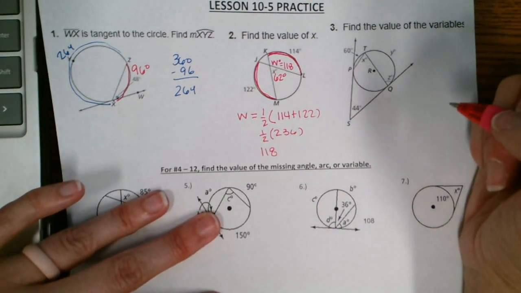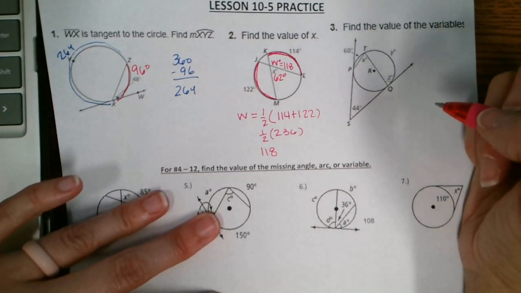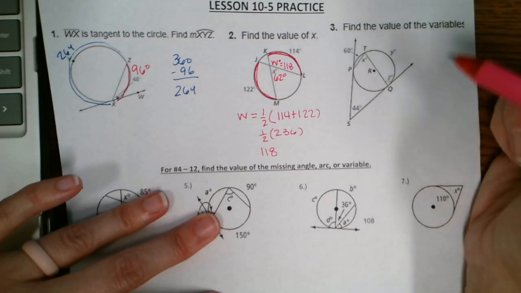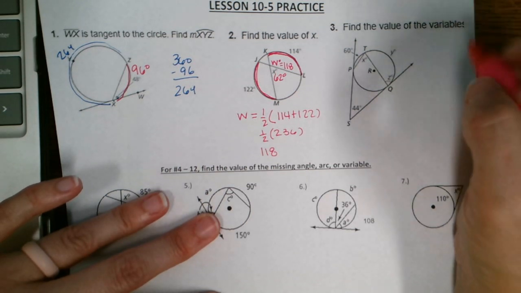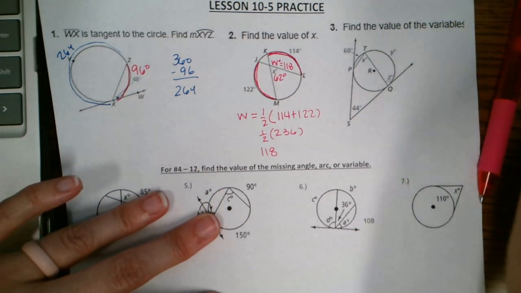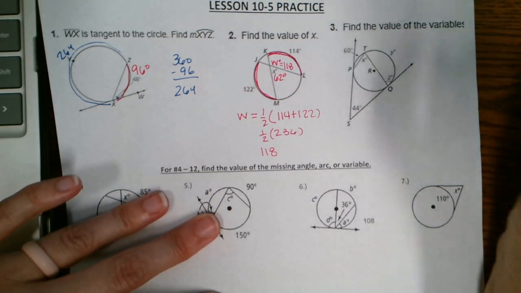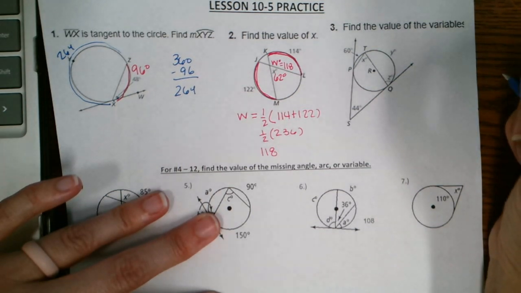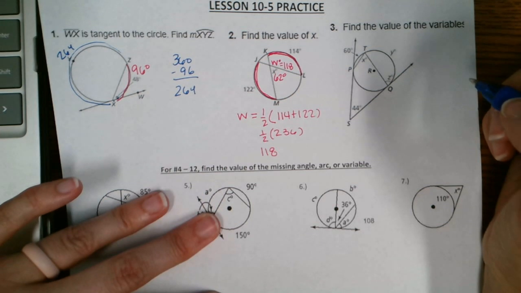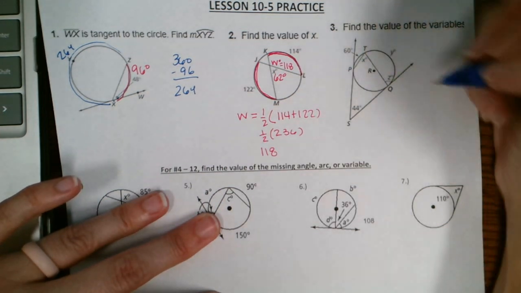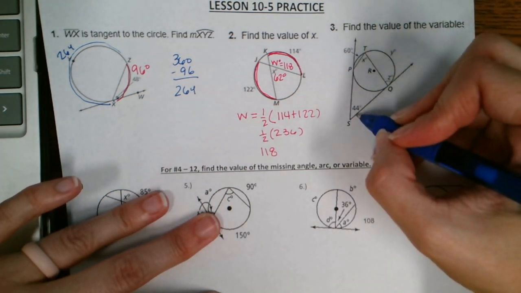Number 3, we got a lot going on here. Okay, so if I focus first on, let me think about this one. That is 60. This one's 44.